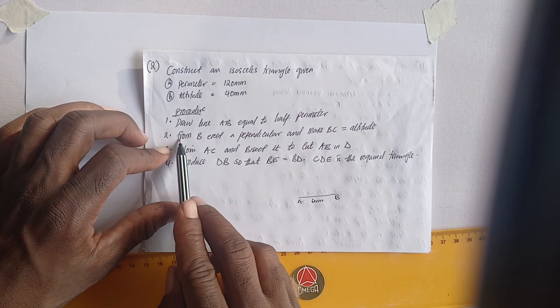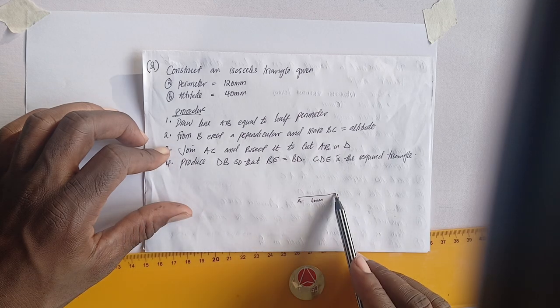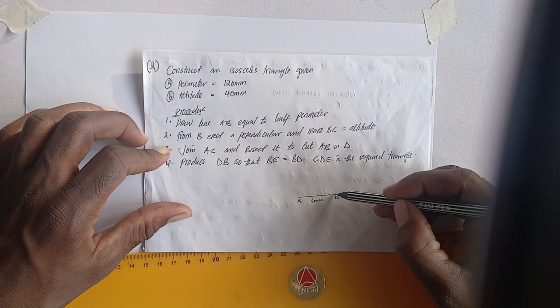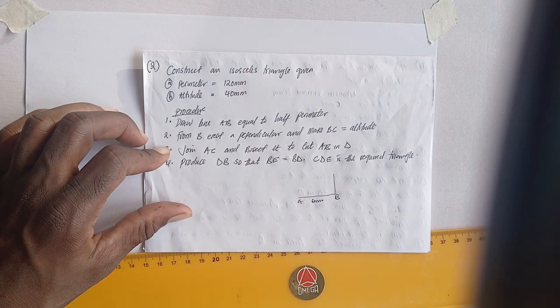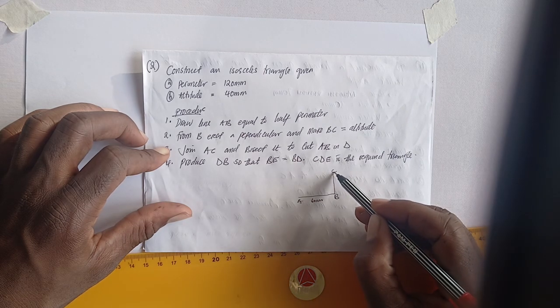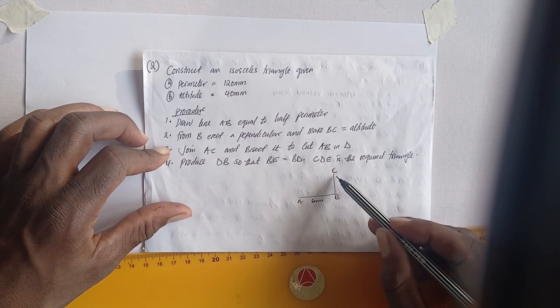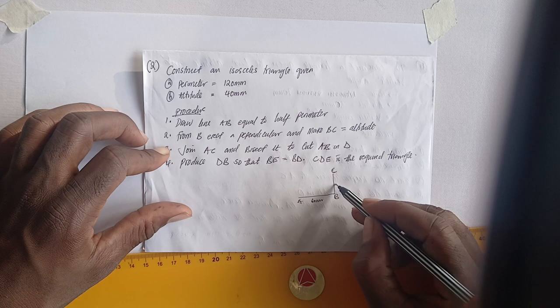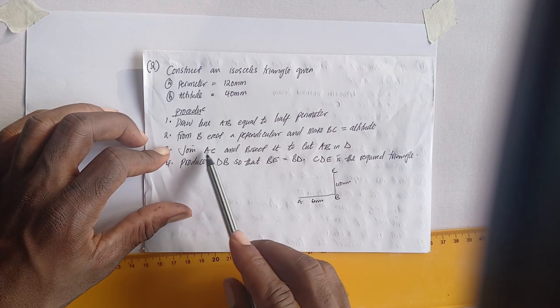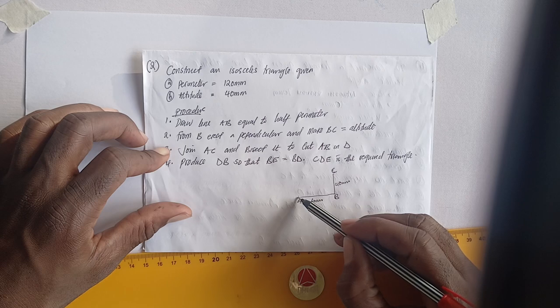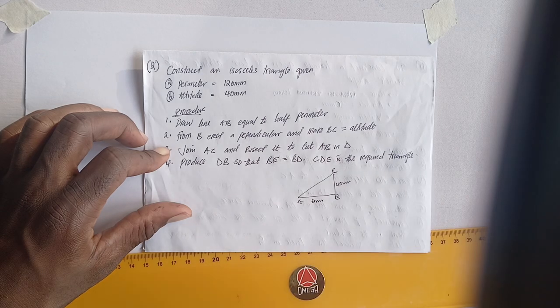Then the second point is saying from B, erect a perpendicular and make it equal to the altitude. So we erect a perpendicular, which is a 90. We know how to construct a 90. And this is point C. The distance from B to C should be equal to 40 millimeters. Then it's saying join AC. So we are going to join AC.